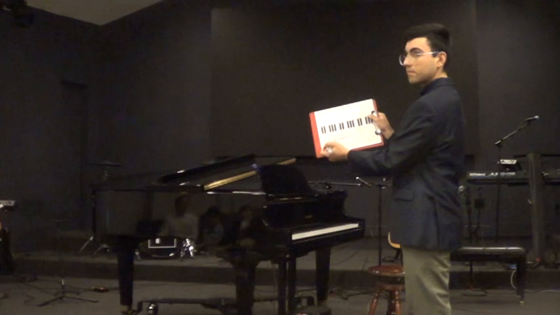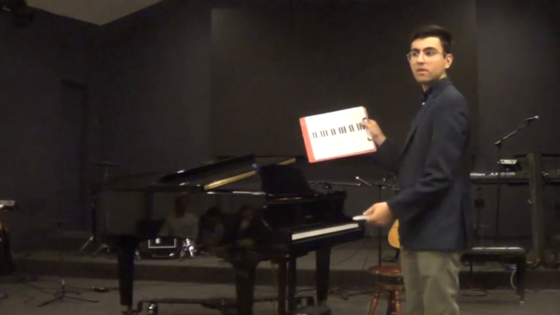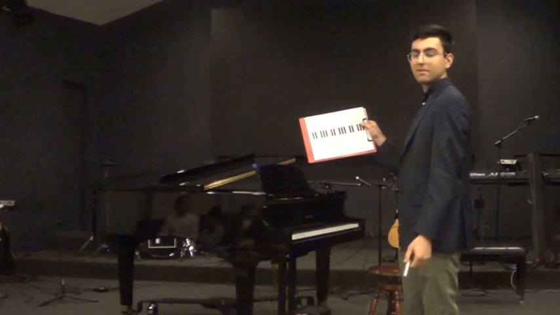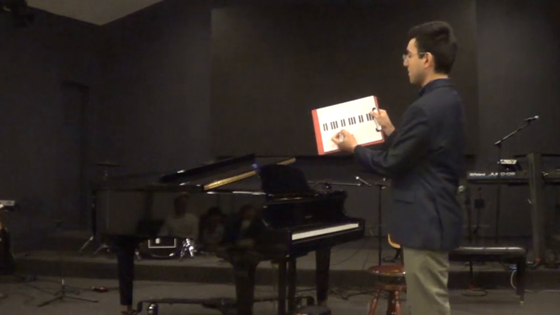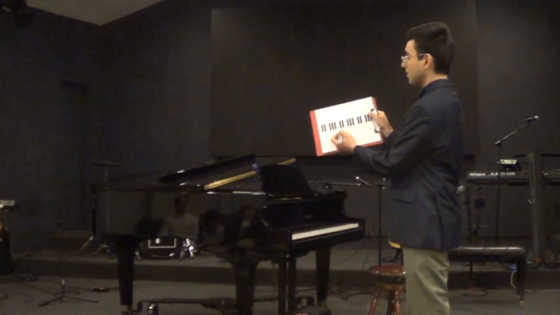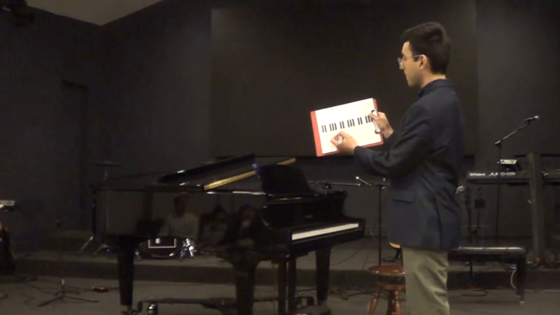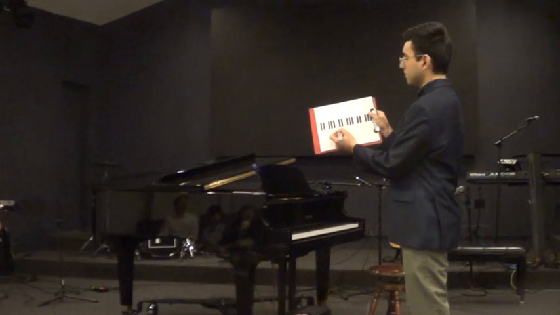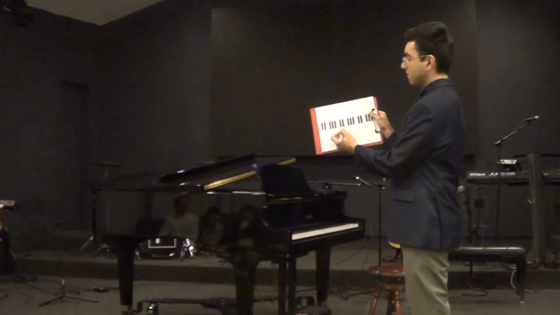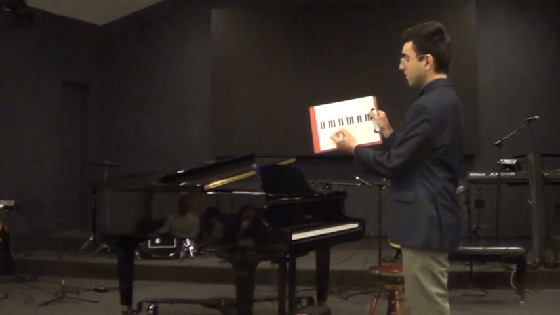Can any of you name a note on the piano? C. Okay, C. So let's find the notes in the scale of C major. You follow this mnemonic. From C, what's the next whole step after C? D, right, because it skips C sharp. What's the whole step up from D?